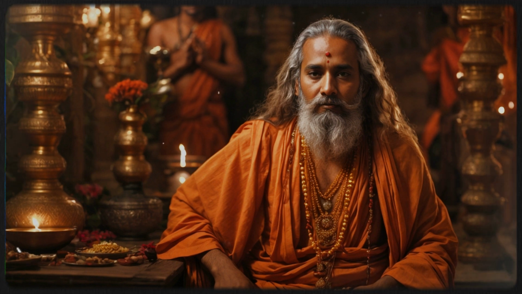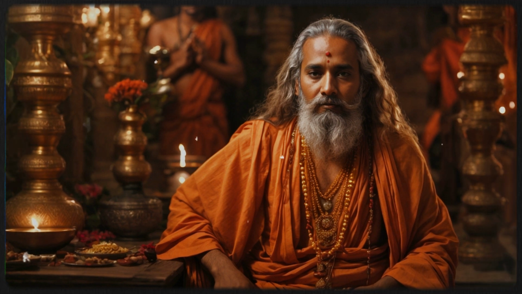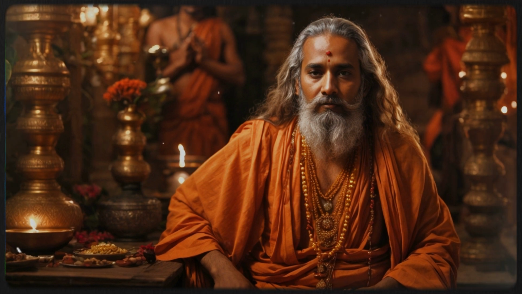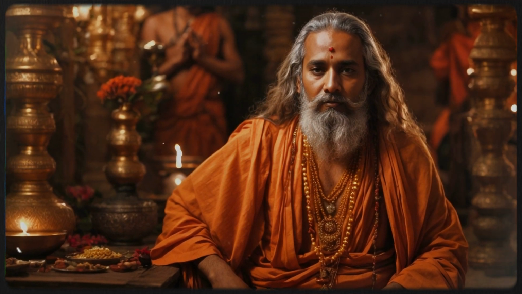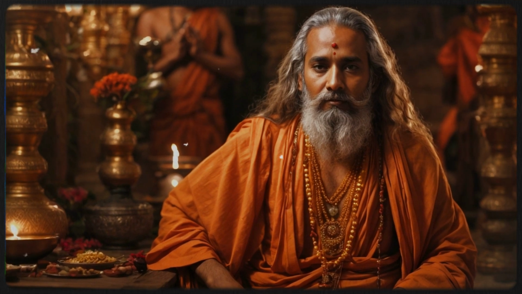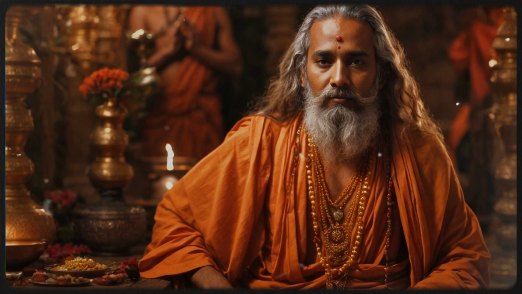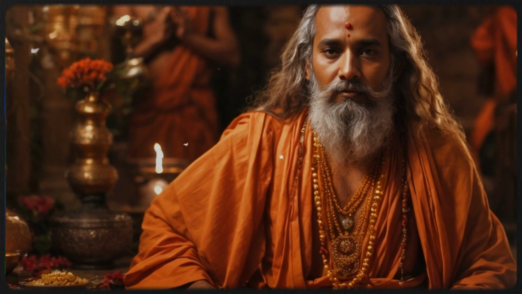The philosophies of India from ancient times continue to inspire seekers, scholars, and thinkers worldwide. They represent an enduring legacy of profound thought, an exploration of human existence, and a quest for meaning that transcends the boundaries of time and space.